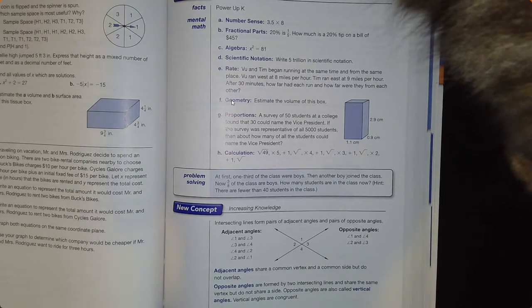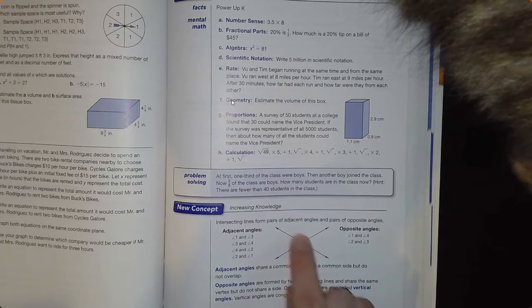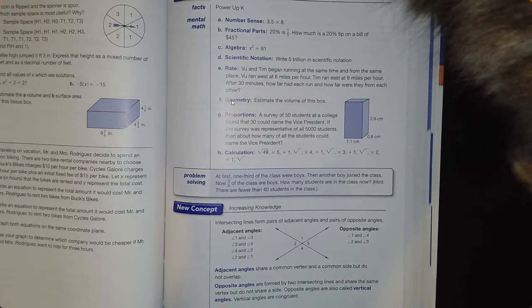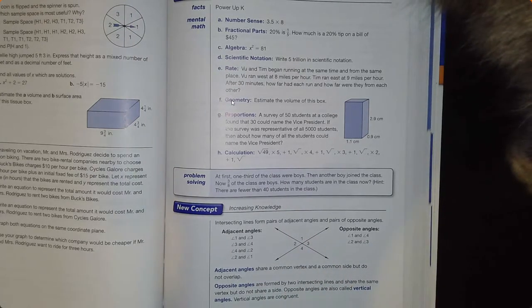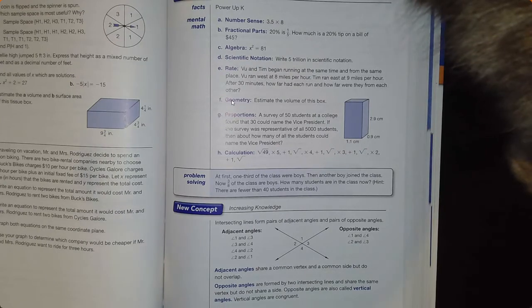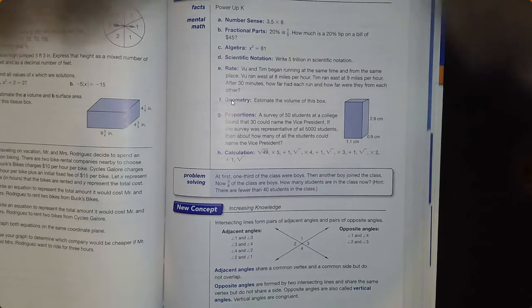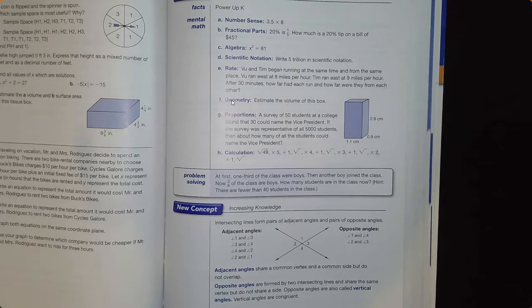In any case, adjacent angles together equal 180. Opposite angles or vertical angles are congruent. They are the same angle.